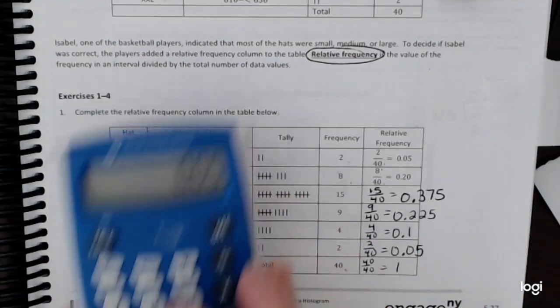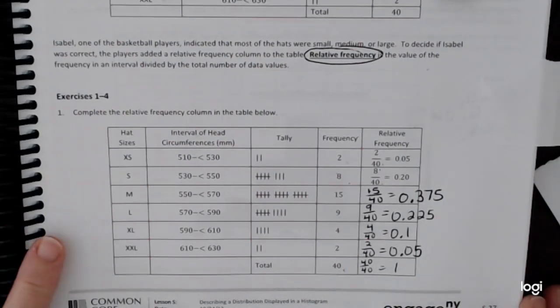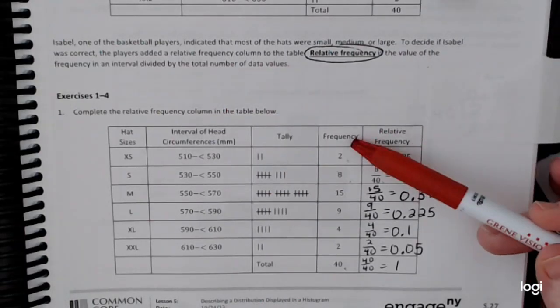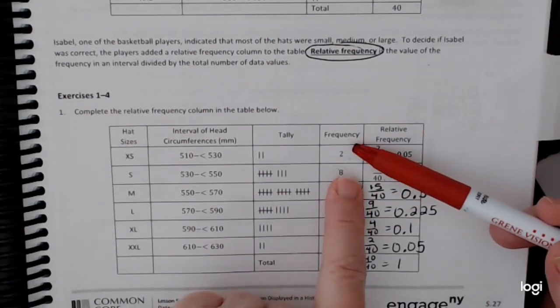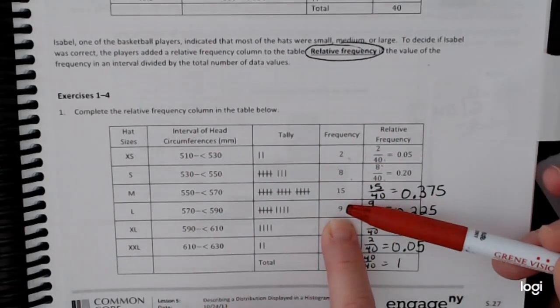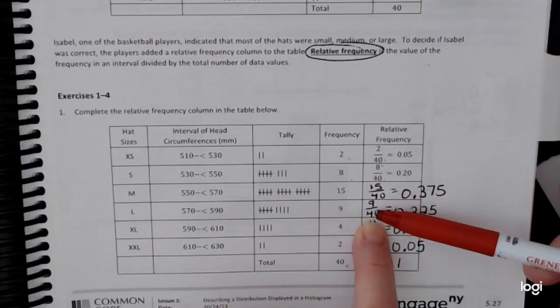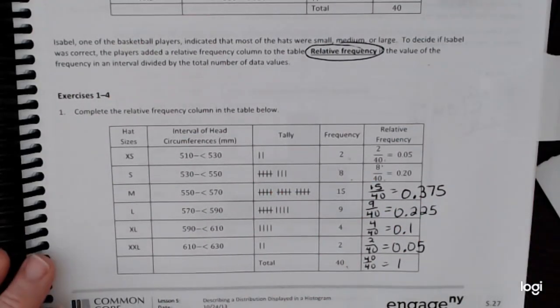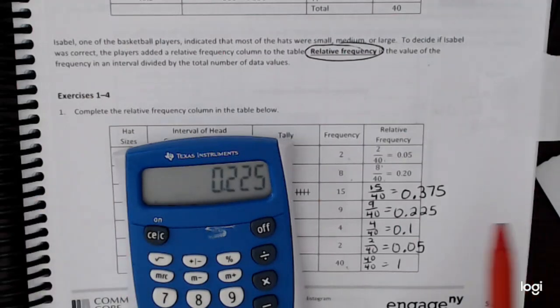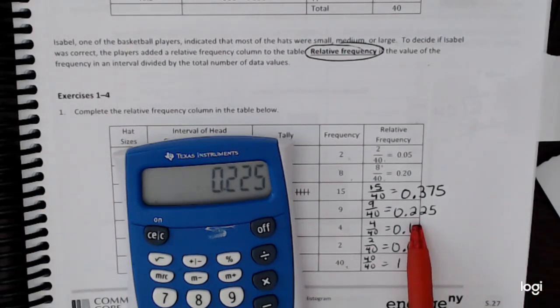Okay, so go ahead and look and see how you did here on your problems. Remember, the relative frequency is the total number of people who needed specifically that size. So, for example, a large, 9 people needed the large, 9 out of 40. So in my calculator, we took 9 and we divided it by 40, and that's how I got my decimal answer.